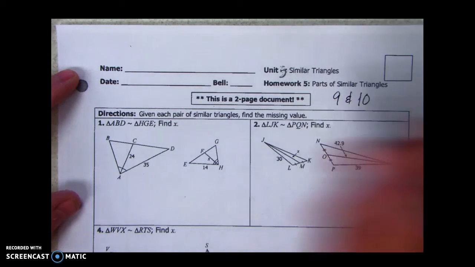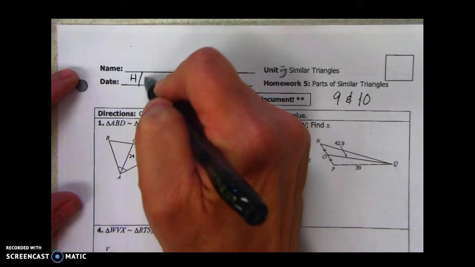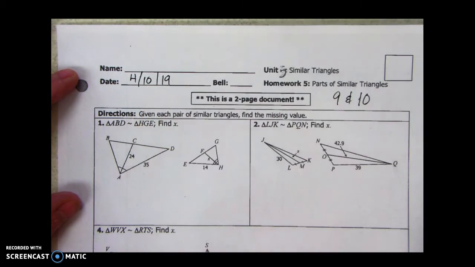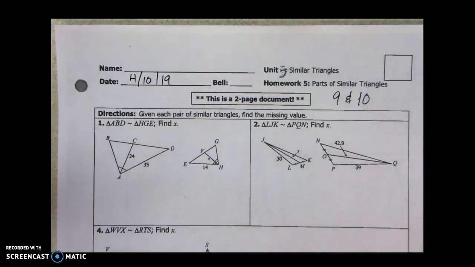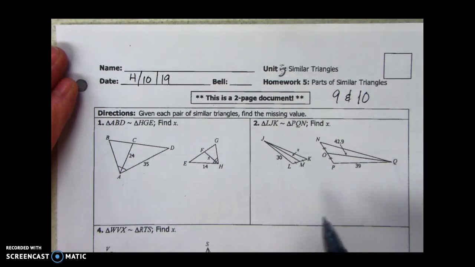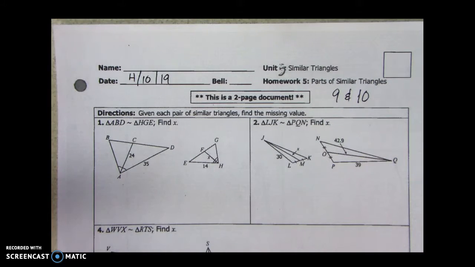Okay, so today's date, 4/10/19, your name, and the topic is parts of similar triangles. All right, so it's all about ratios. This is all about setting up those fractions. One fraction equals another fraction. So finding the corresponding similar or proportional sides.